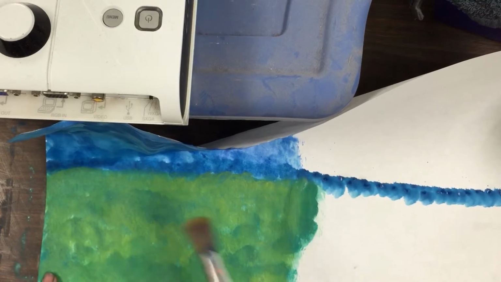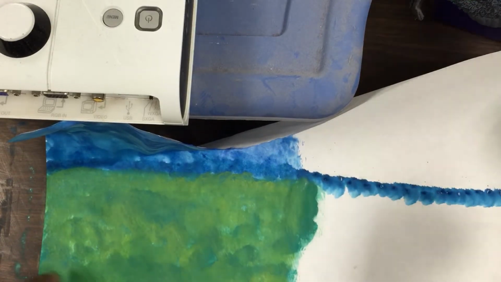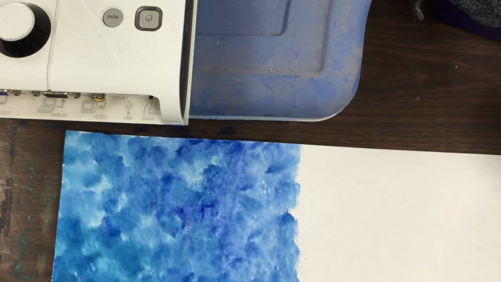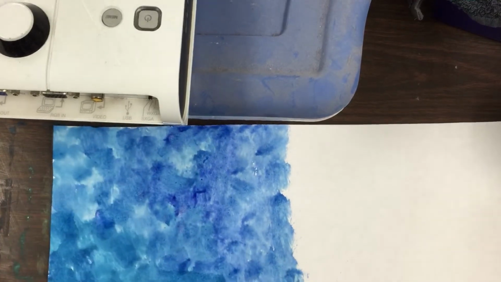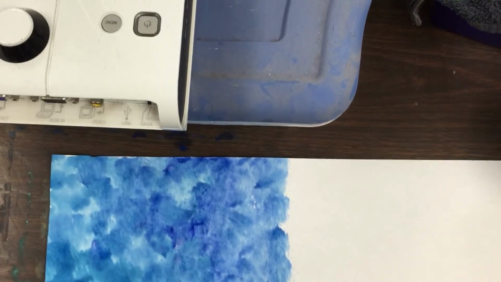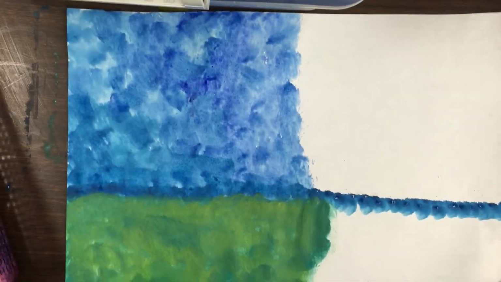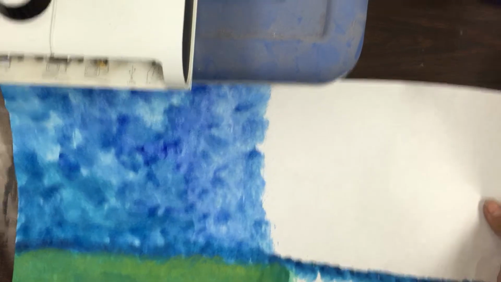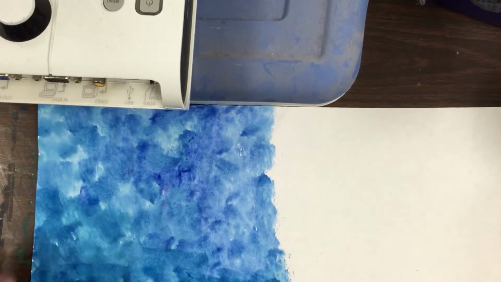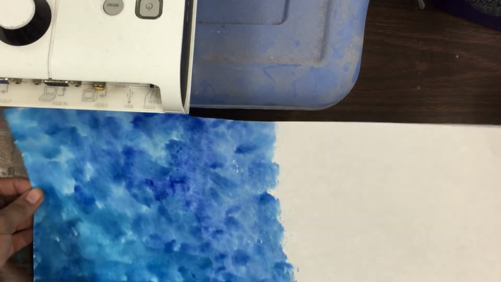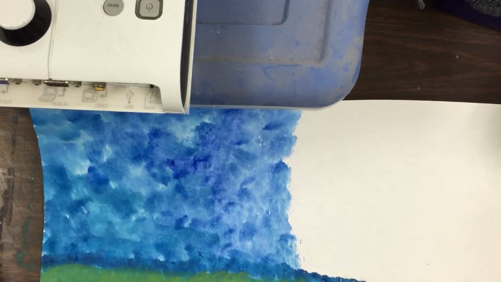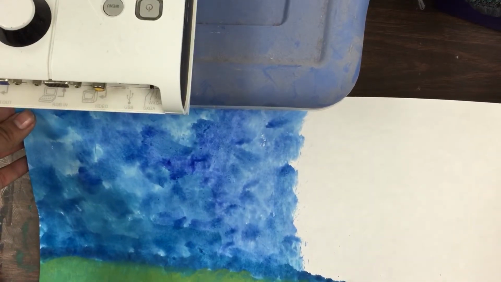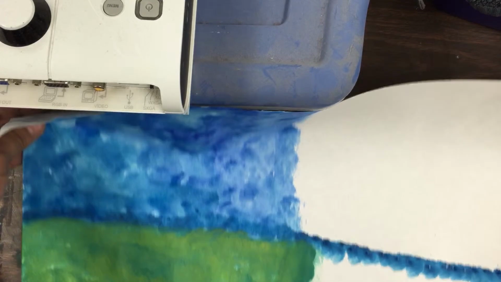So you should be able to tell that half of, or more than half of your painting has that blue sky on it, right? It's got that blue sky. And then on the bottom, it's got that green grass, okay? Now, that's all we have to do for today. You just have to do your sky and you have to do your grass, okay?